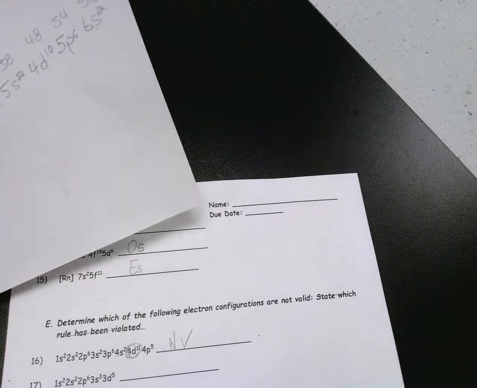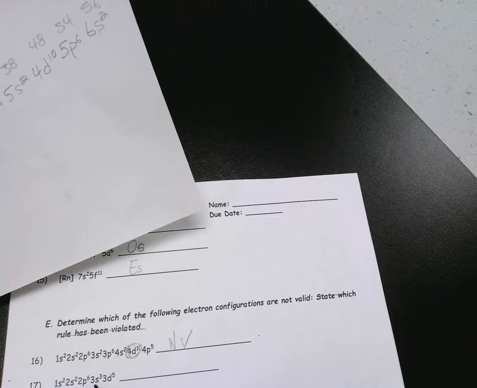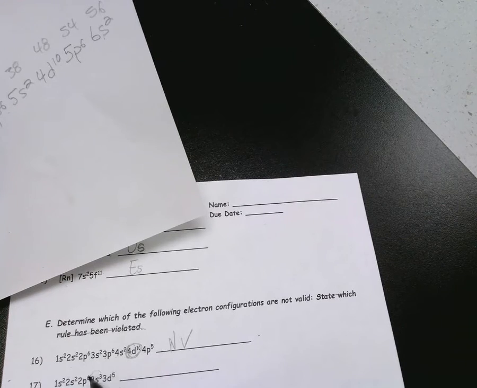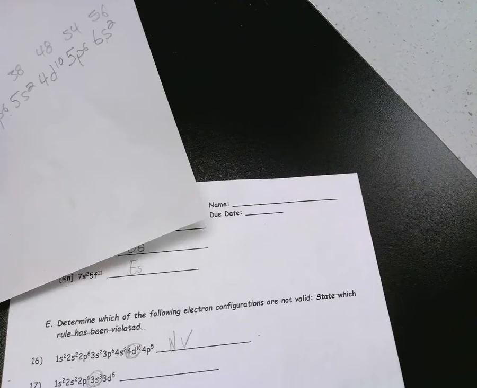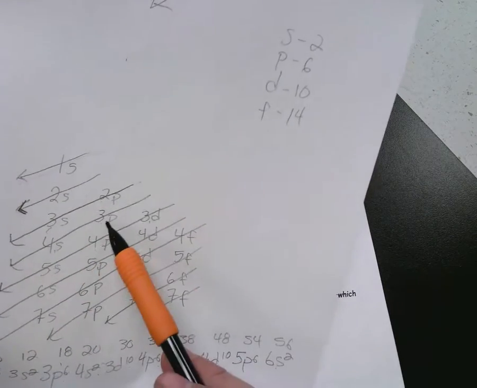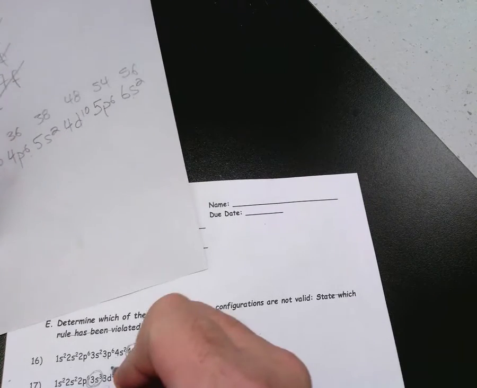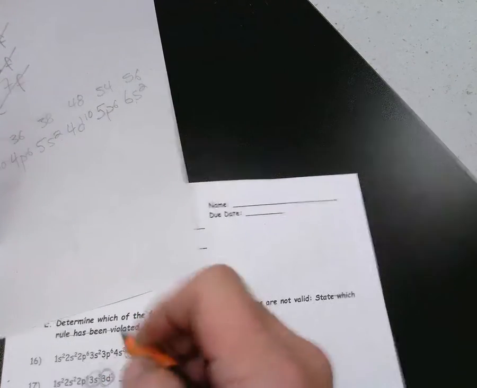1s2, 2s2, 2p6, 3s2, 3d5. So does it go from 3s3? No. S's don't hold 3, they hold 2. And even if it did hold 3, they also violated 3p. We didn't go to 3d. So I see 2 mistakes on here. So that is not valid.